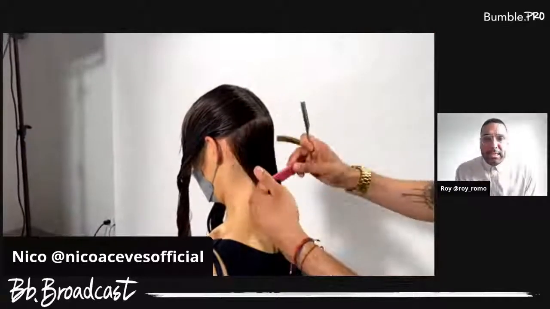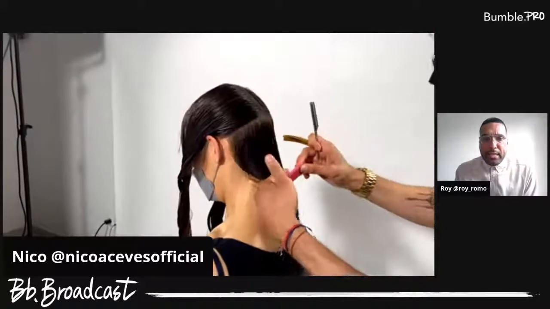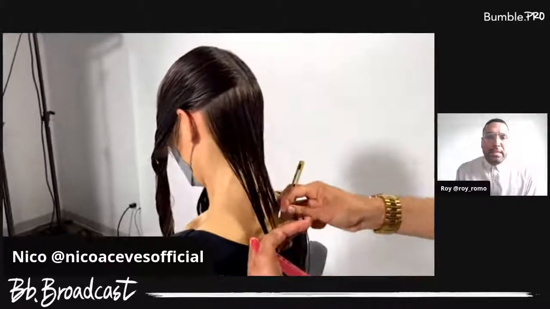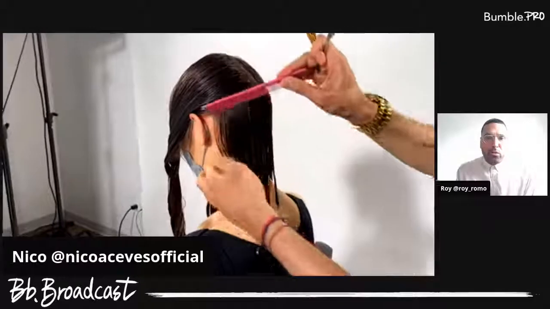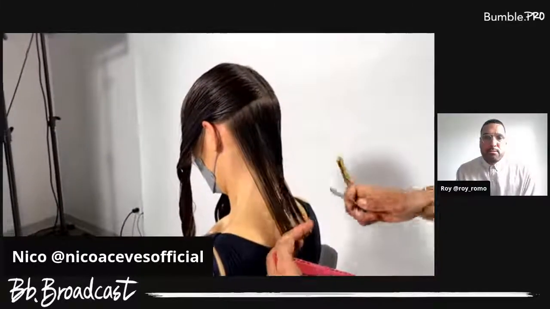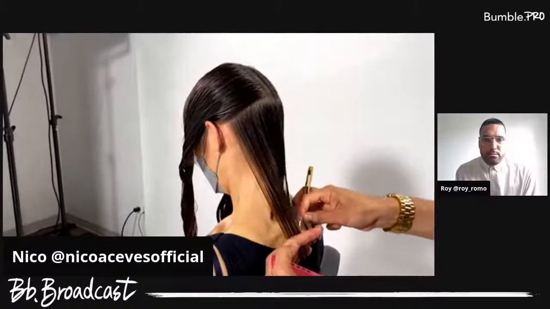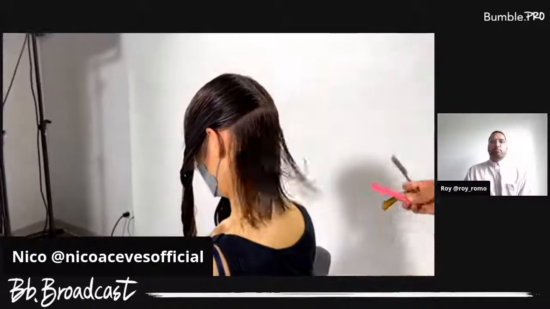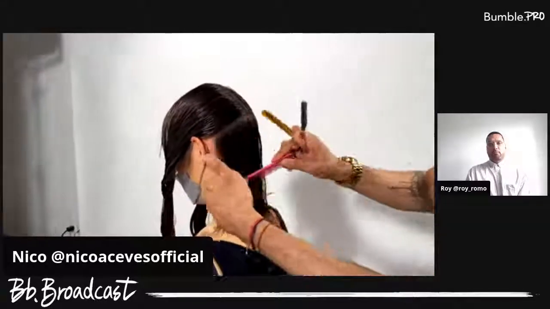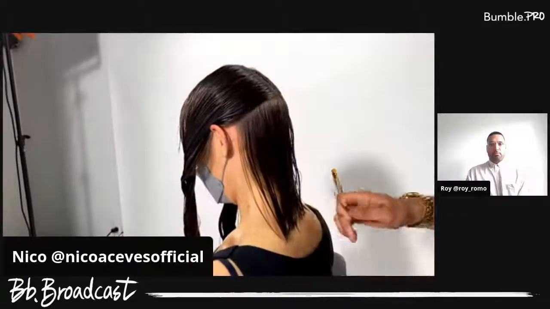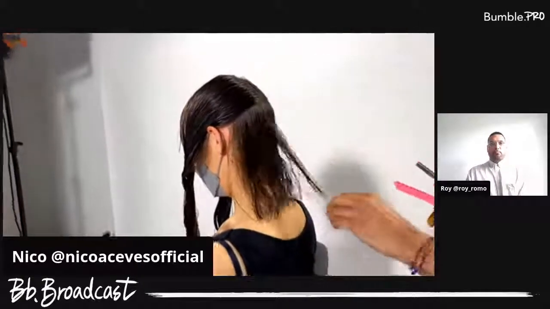So you can already start to see the translucency through the line that he's about to cut. Here is the heel, here is the edge. Great stroke. There's just a little bit right here that I missed, so I'm going to go back and get rid of that.